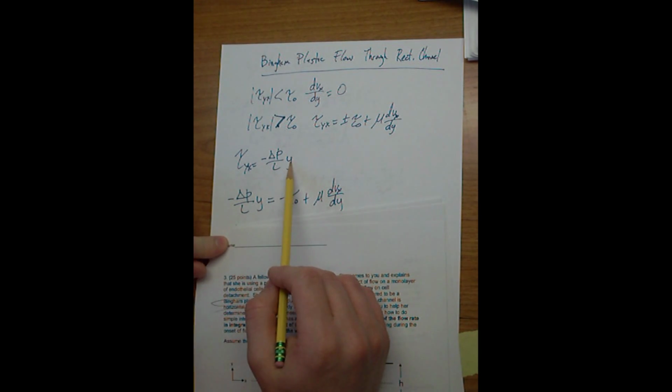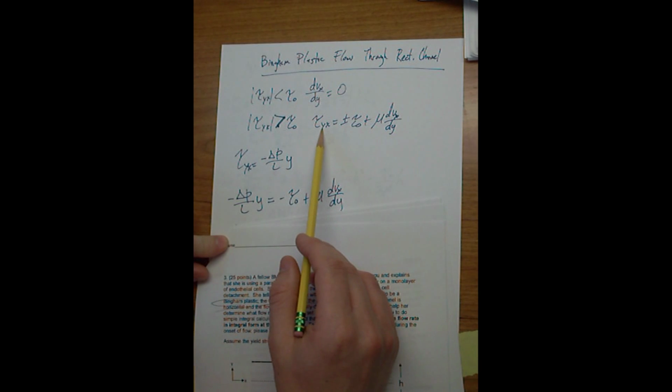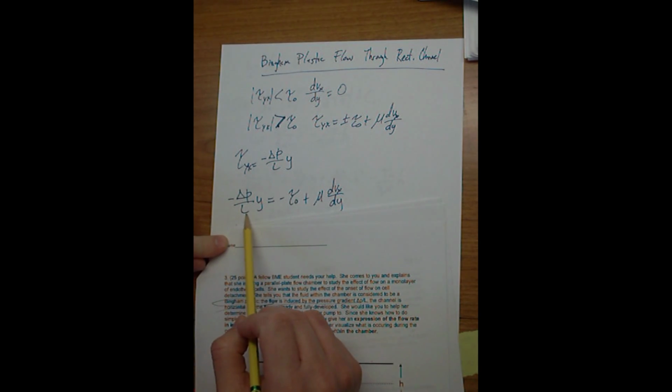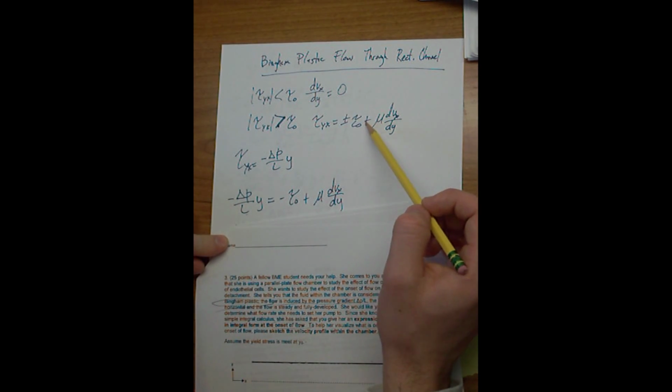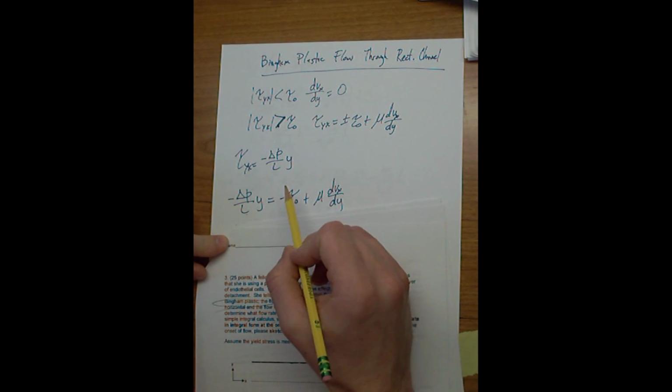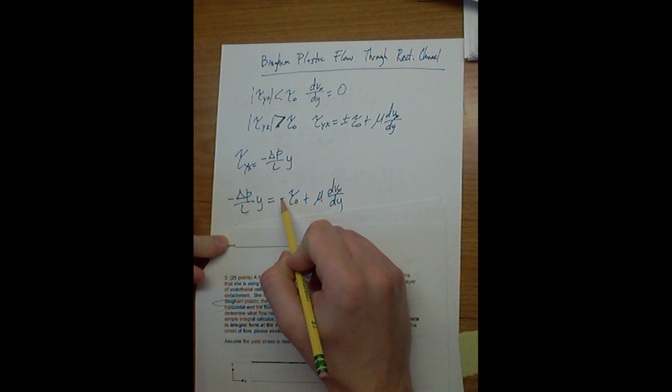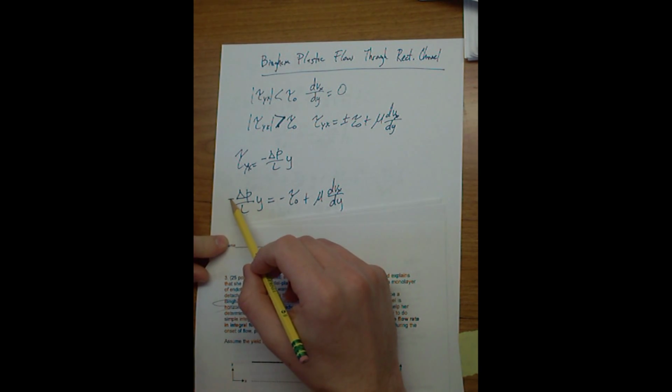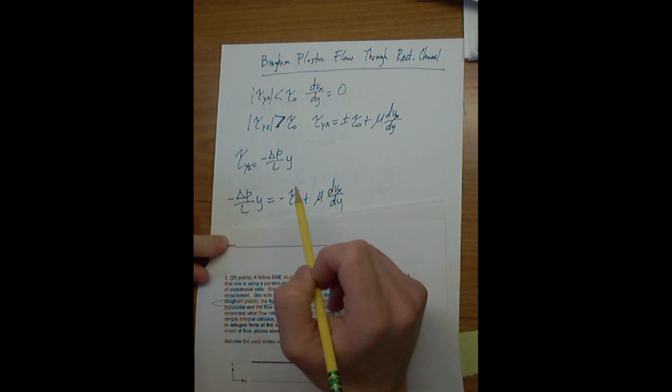Now that you have your shear stress for a rectangular channel, you can plug this shear stress into this equation right here. You see I have plus or minus for this generalized equation, and down here I have negative. So this yield stress is going to be negative when your shear stress is negative, so these are going to have the same sign.